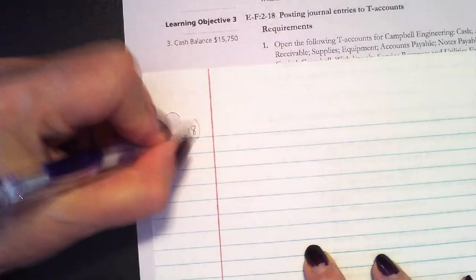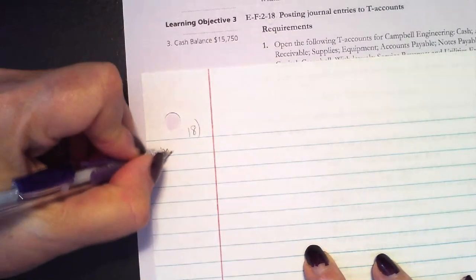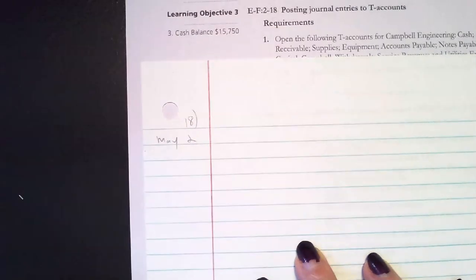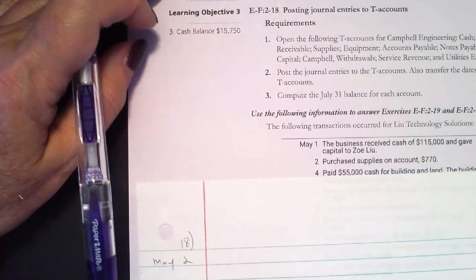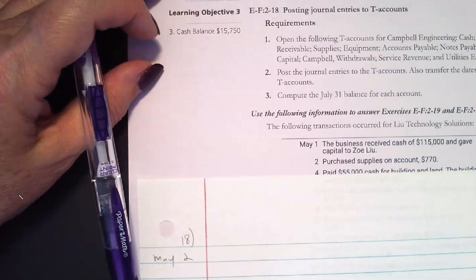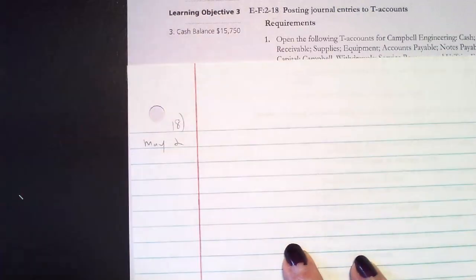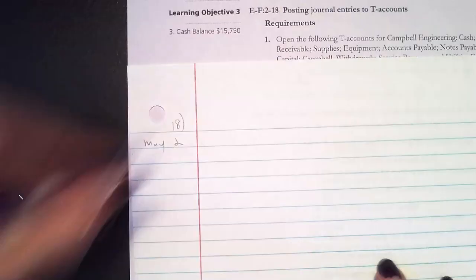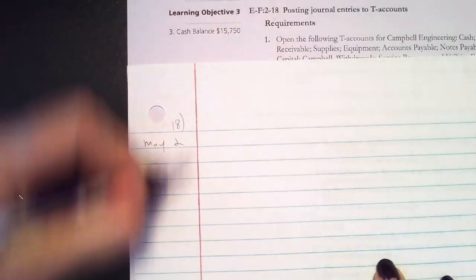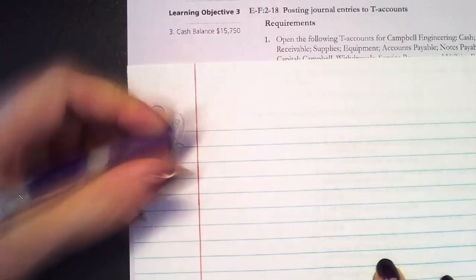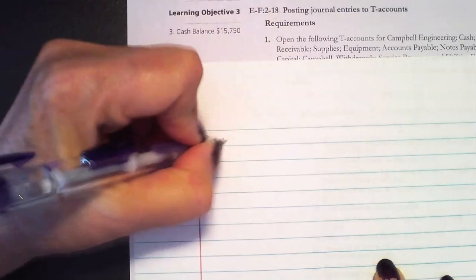On the left-hand side of the margin, we're going to call this the date column. If you're also including the assignment number, then you would do something like this. This is 18. I'm going to do May 2. On May 2, we purchased office supplies on account. Supplies are an asset, so I need to debit those when I increase. This is my flush left for debit column. So I'm going to supplies.